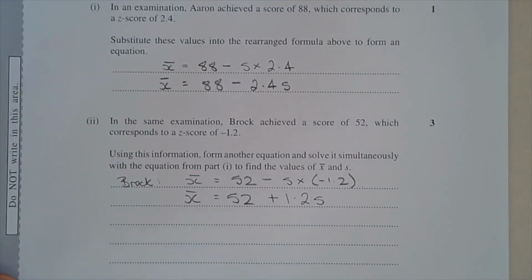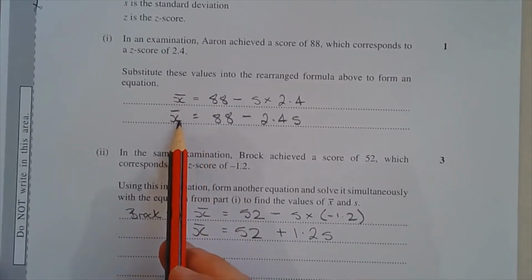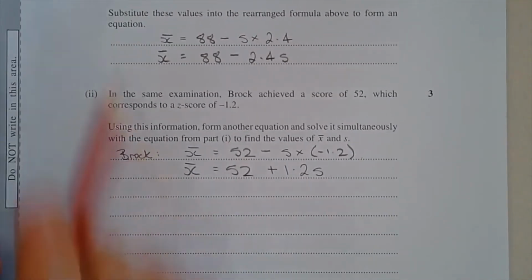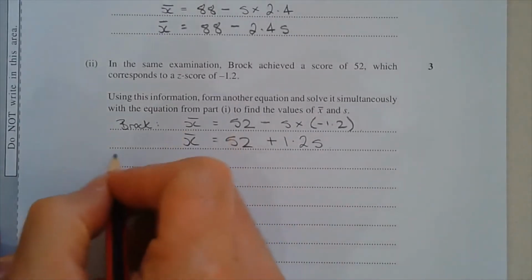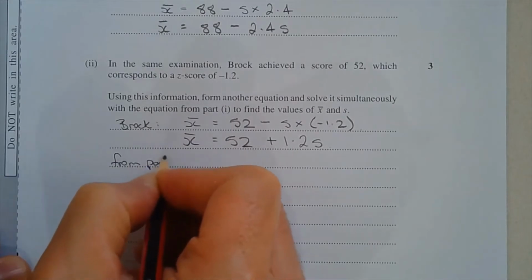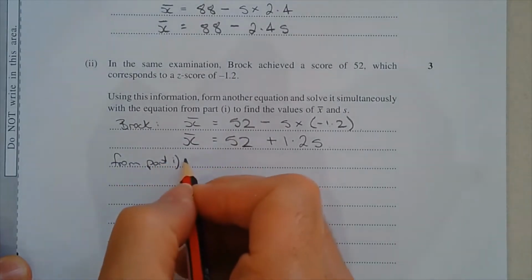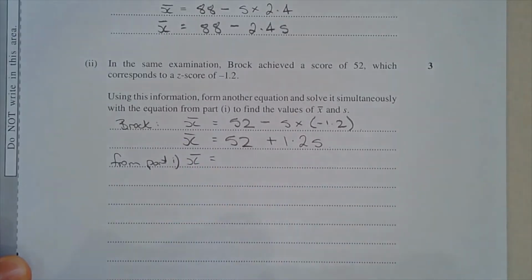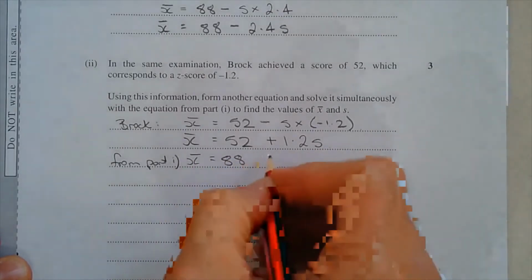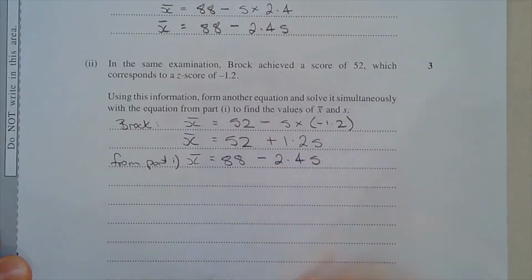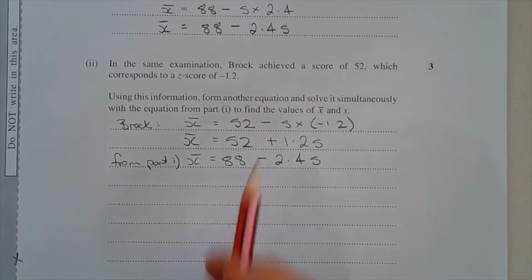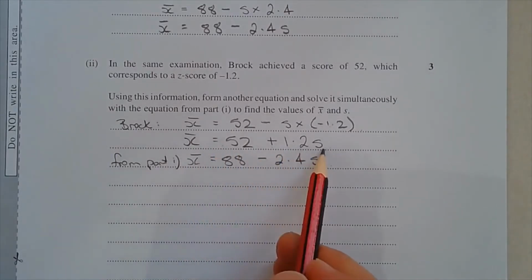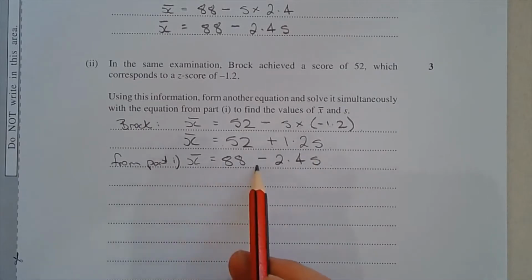Okay, and now we're going to solve it simultaneously with the equation that we came up with in part 1. So from part 1, we have X bar is equal to 88 minus 2.4 S. Now, we could either use elimination or substitution method. Actually, it doesn't really matter. We have X bar is equal to 52 plus 1.2 S. X bar equals 88 minus 2.4 S.